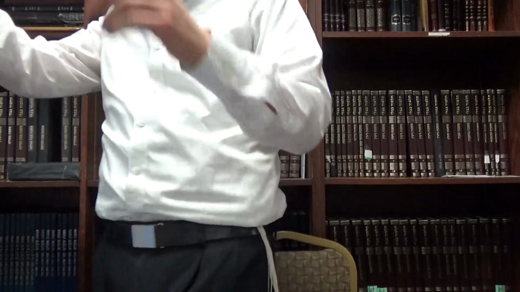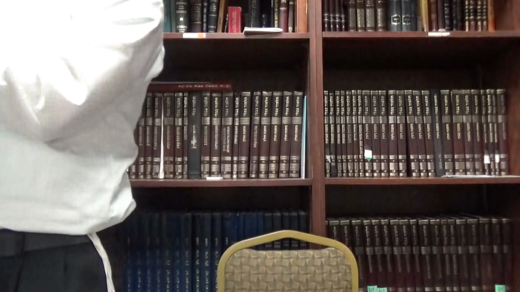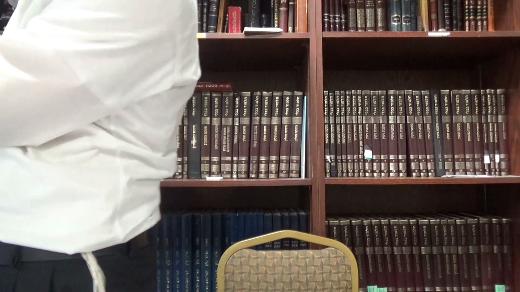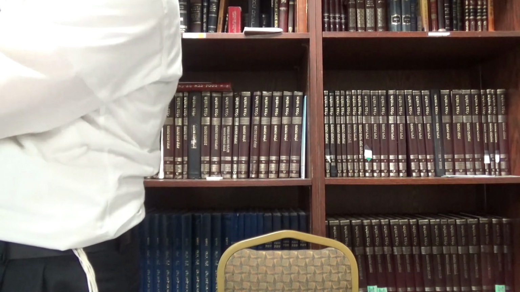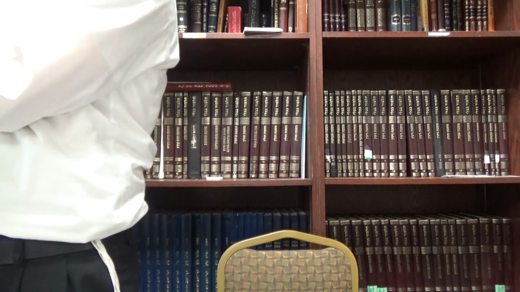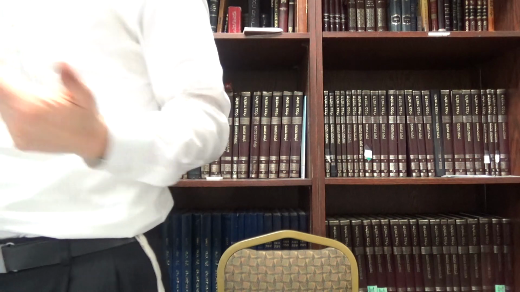Now, this is the picture from yesterday. If you remember yesterday, we had this picture with the Heichal. So if you look over here, you have the Heichal. You walk into the Heichal, and now the middle of the Mikdash is right through the middle of the Heichal. So if you walk through the pesach of the Heichal, if you turn right, you're in the north part of the Mikdash. If you turn left, you're in the south part of the Mikdash.